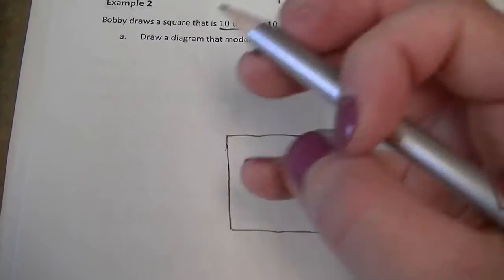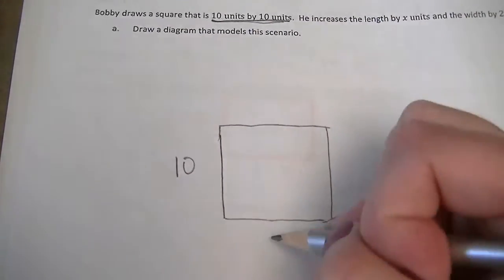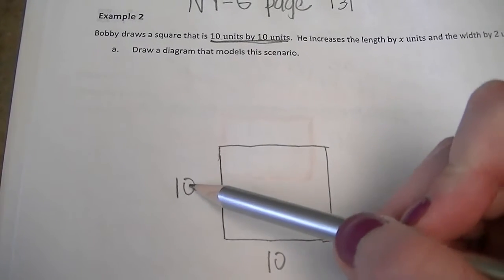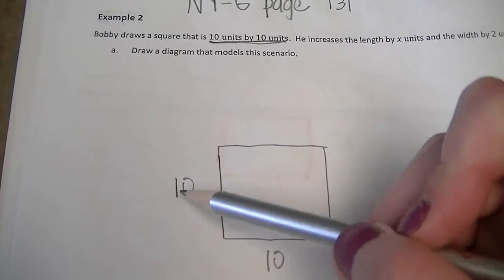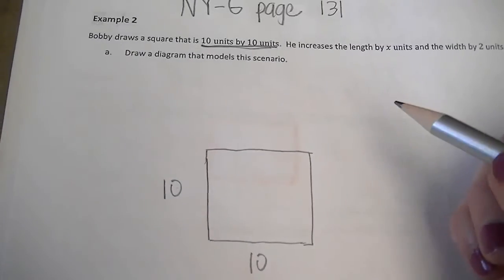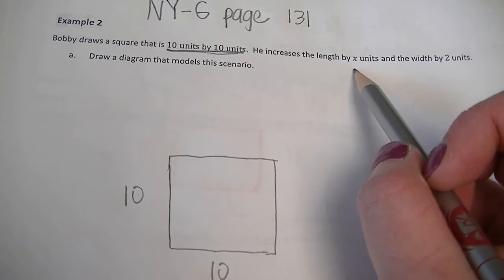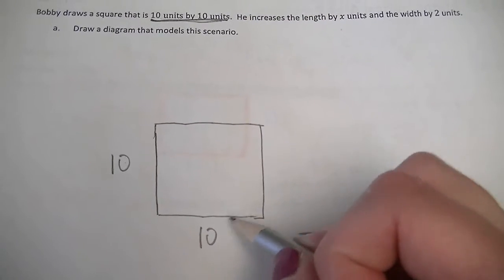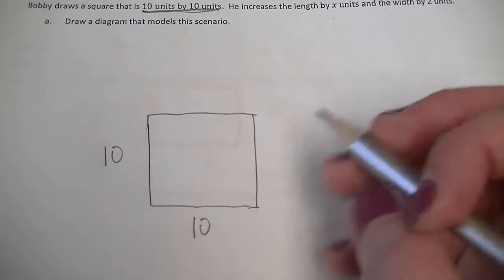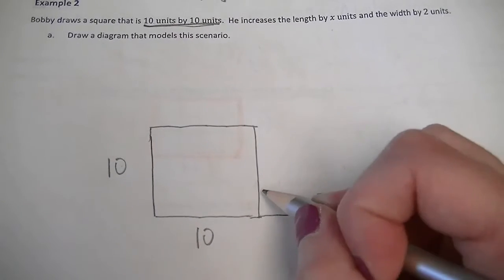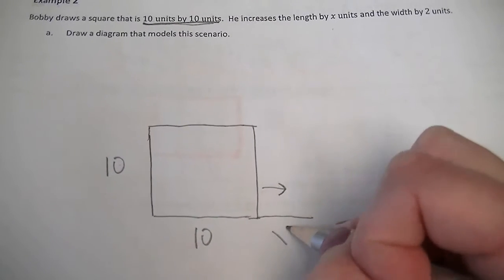And I'm going to label it. It was 10 units by 10 units. Okay. And it didn't tell me the specific units, it's not inches or centimeters or anything, so I'm just going to label it with just a 10. And it's saying that he wants to increase the length by x units. So right here, I don't know how big x is, so it's a variable we don't know. So I'm just going to go this way, x units. Okay?